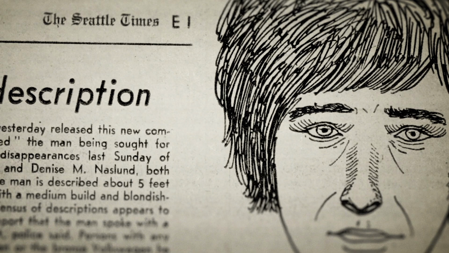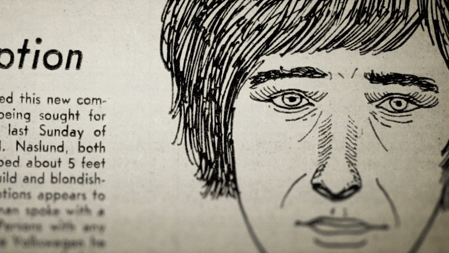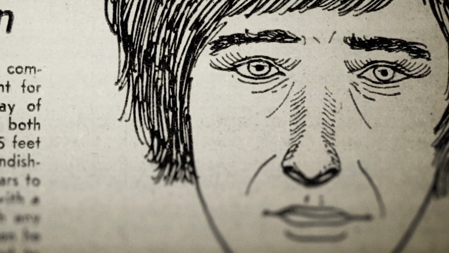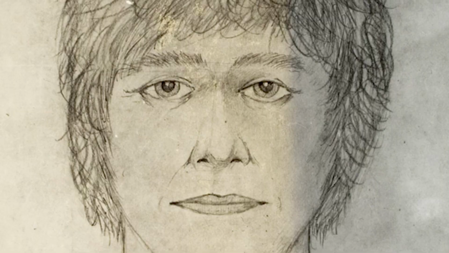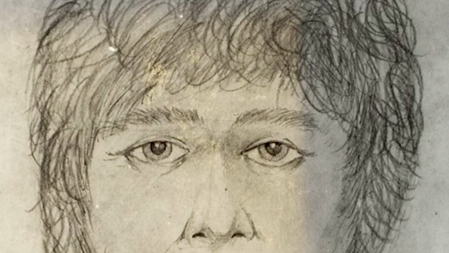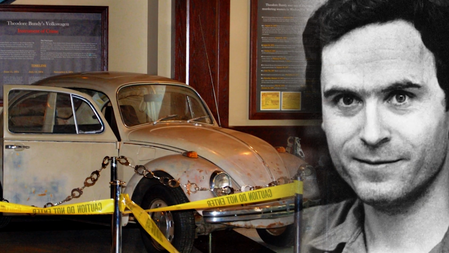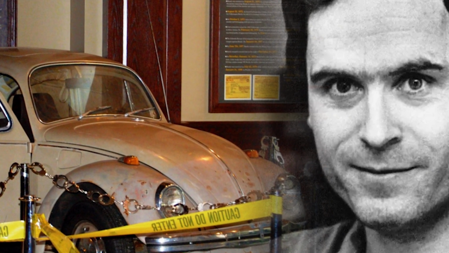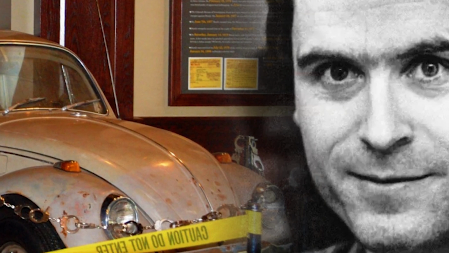This was his first escape, and unfortunately, he continued his crimes, killing even more young women. His ability to escape shocked the police and forced them to reconsider their methods of holding such dangerous criminals. Bundy used his charm and knowledge of the law to deceive guards and find himself free once more.